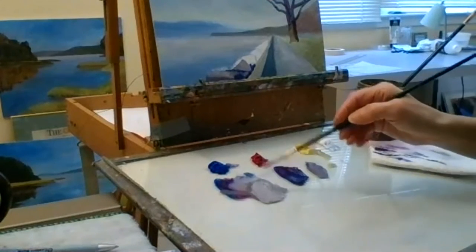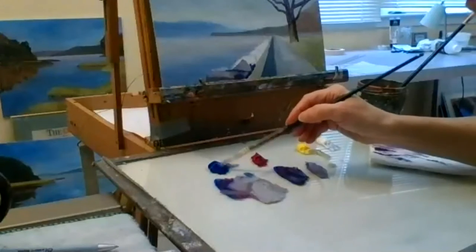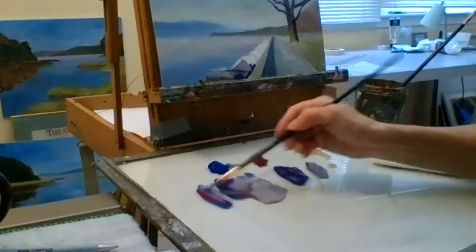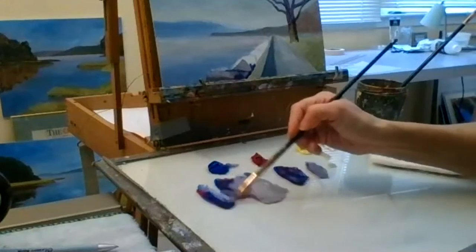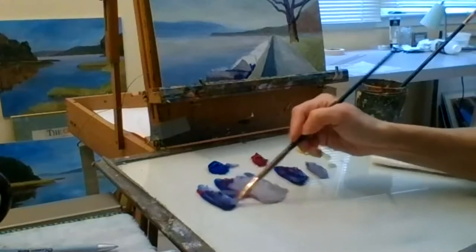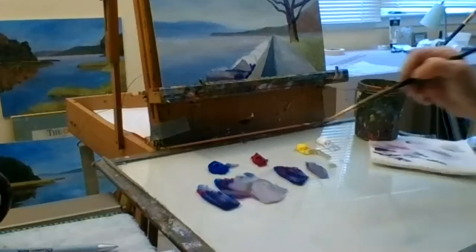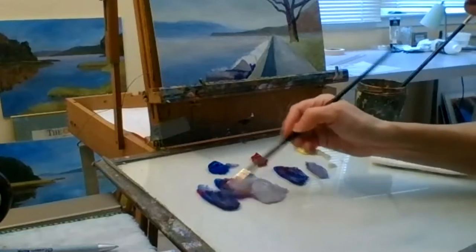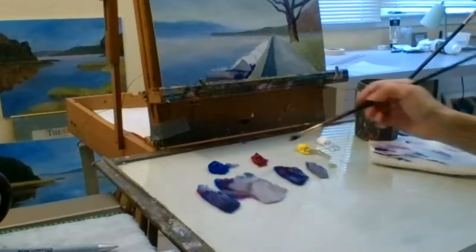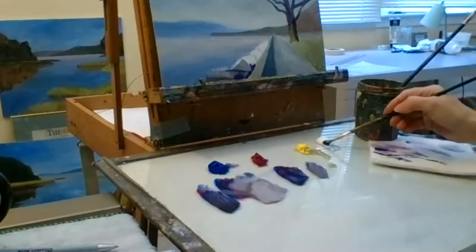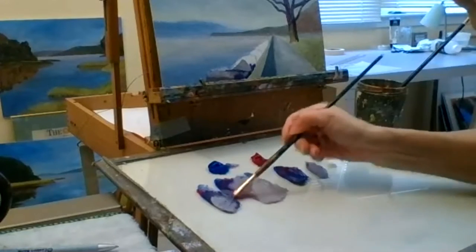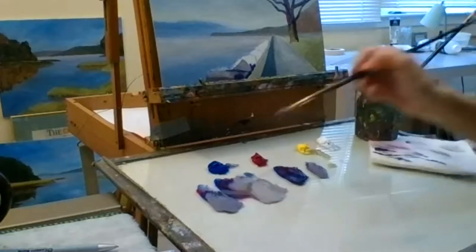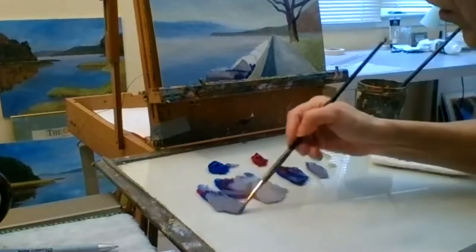All right, so I'm going back to my nice gray here. How did I make this gray? I started with purple, blue, and red. And in this purple, I added a teeny little bit of yellow and some white. Maybe a little bit more yellow.